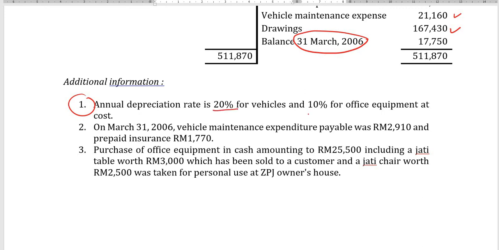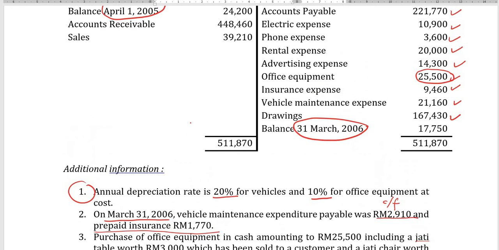Okay, soalan 1, additional information 1, dia bagi depreciation rate. So for vehicle is 20%, and for office equipment is 10%. Okay, so March 31st 2006, vehicle maintenance expenditure payable was 2,910. This is baki CF untuk vehicle maintenance expenditure, so we'll do the adjustment for this. And then dia bagi tahu prepaid insurance on 31st of this March 2006 is 1770.